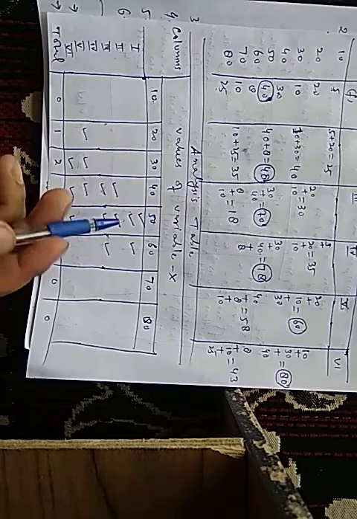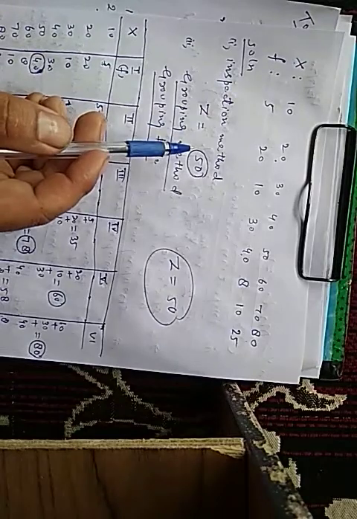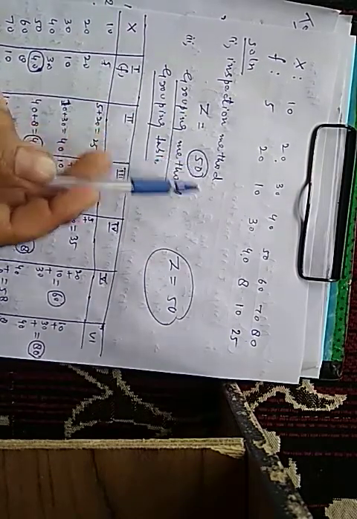Now the value of mode will be that which is having the highest tick marks in the analysis table. Here it is the value of variable equal to 50. Therefore, from the analysis table, mode is equal to 50 because it is having the highest tick marks. On inspection of these frequencies, we have also obtained the value of mode equal to 50 because it is having the highest frequency, by applying the inspection method.